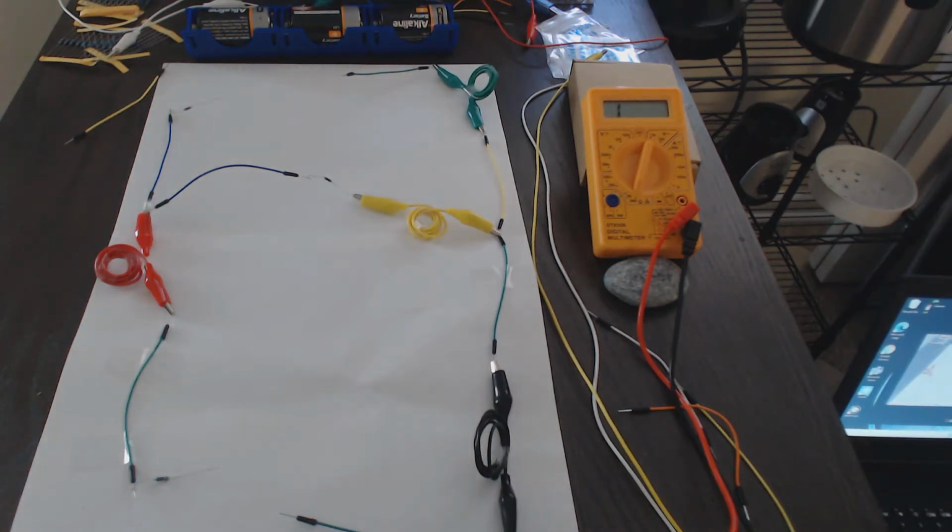Okay, in this tutorial, we're going to look at Kirchhoff's laws, or really Kirchhoff's rules, as they're called, for complex circuits. Kirchhoff's rules apply ubiquitously to any circuit, but they're particularly useful where the general rules of series and parallel circuits aren't good enough.